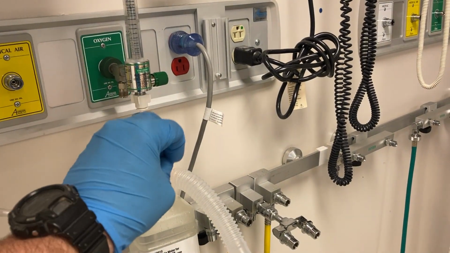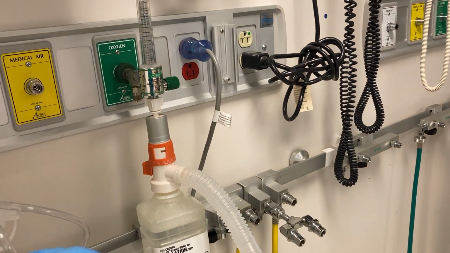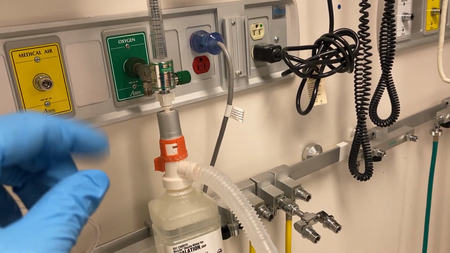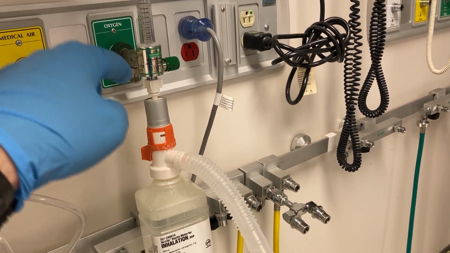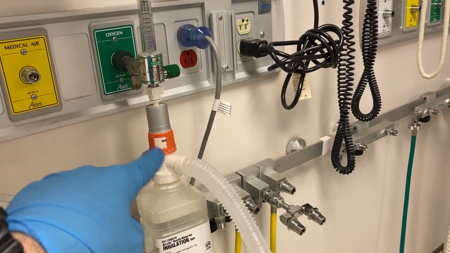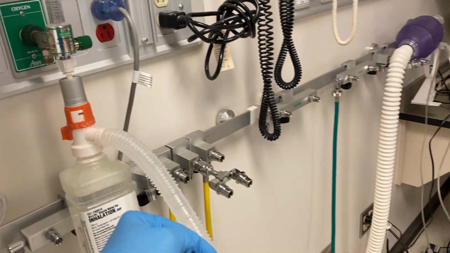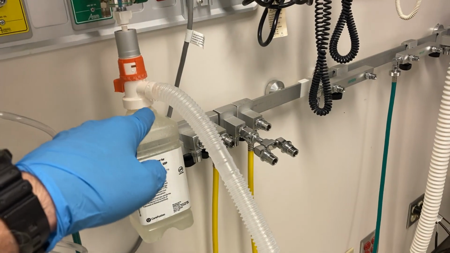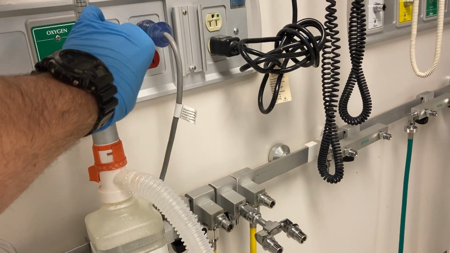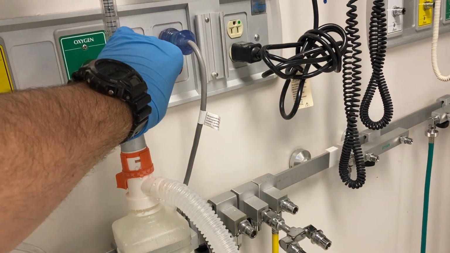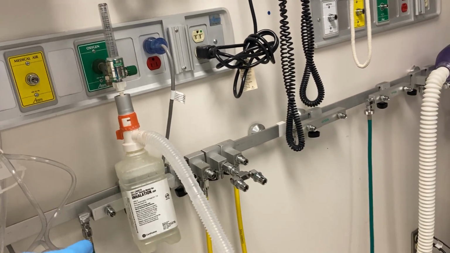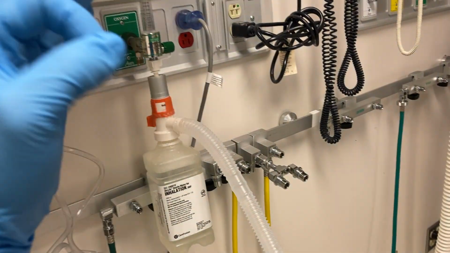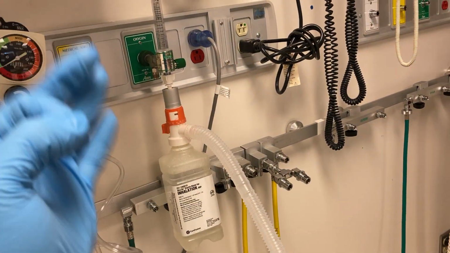That should suck in enough room air, which is at 21%. So if we mix 21% oxygen with 100% oxygen, based upon the calculation of how that window is set, we should have 40% delivering through this system. We also know that, and let's just make this 10 liters so that it makes math a little bit easier, at 40% the air to oxygen entrainment rate is a 3-to-1 ratio.